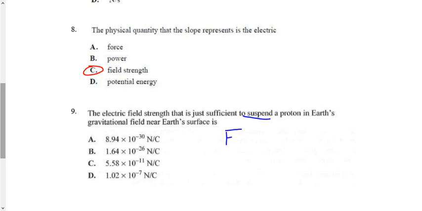If it's suspended, then forces must balance. So we're going to say, well, the electric force equals the gravitational force. Don't ever set the fields equal to each other. Never set two different fields equal to each other. Never. Forces, on the other hand, can be equal to each other. Fields, never.